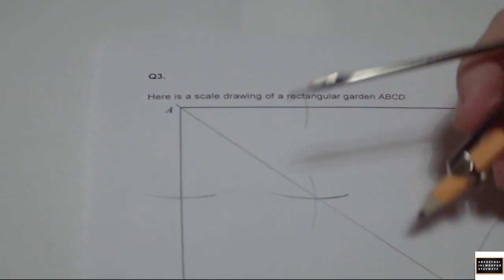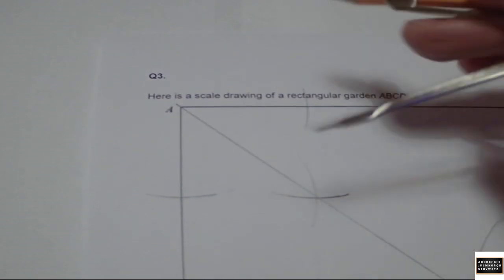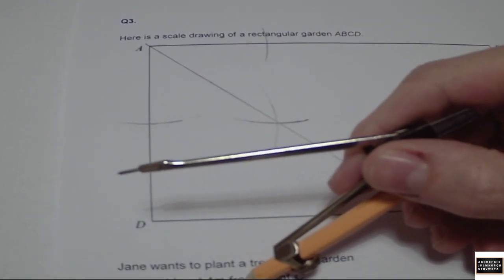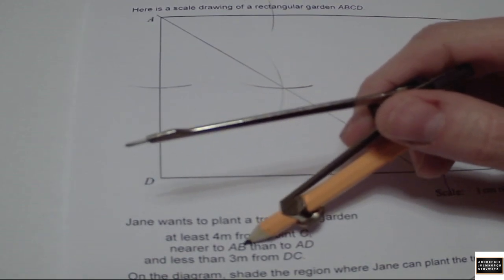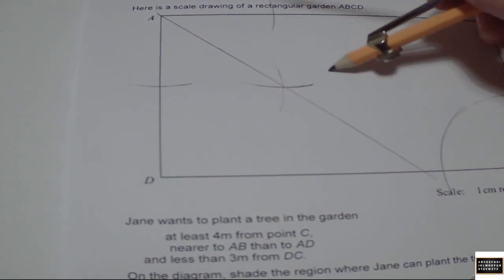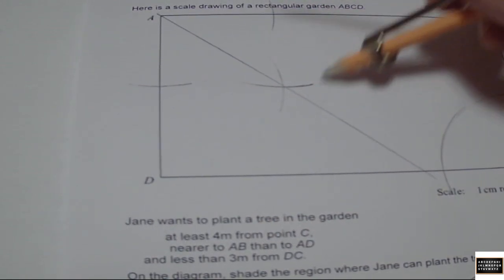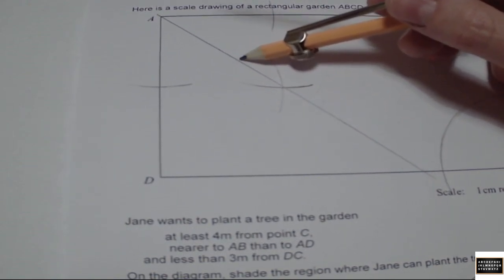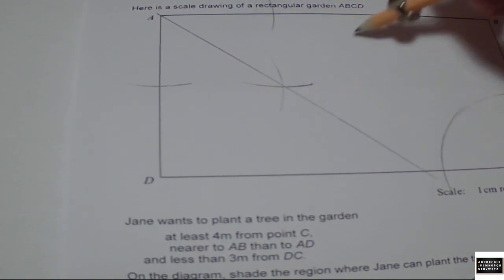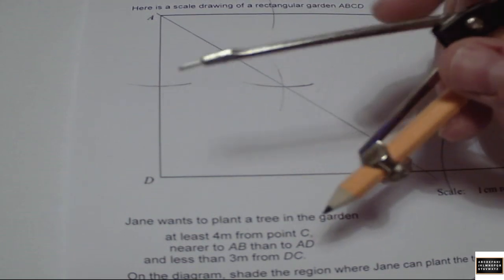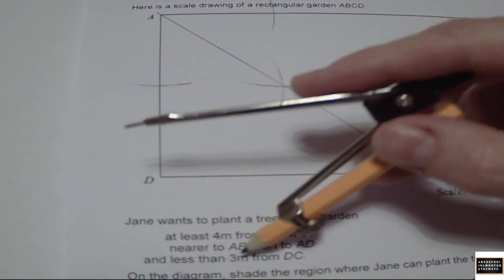Okay, and it's asking you to do it nearer to AB than to AD. So there's the line AB to AD. So it's going to be on this side of the line only. That's where it's nearer to. That's where it's equal to. So that's why you have to draw an angle bisector, but it's going to be on this side of the line. The last bit is to say less than 3 meters from DC.